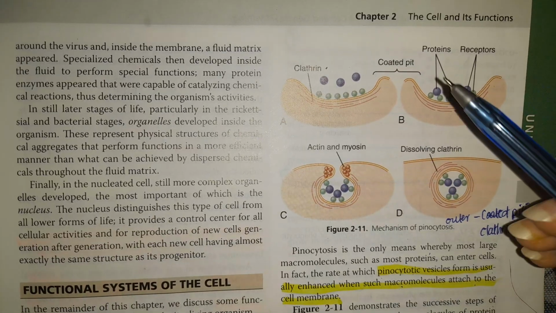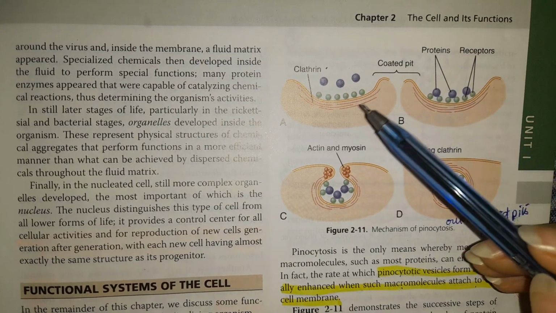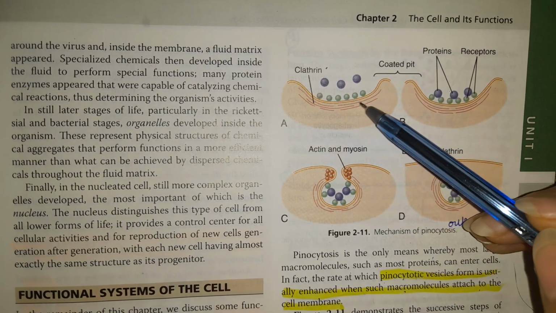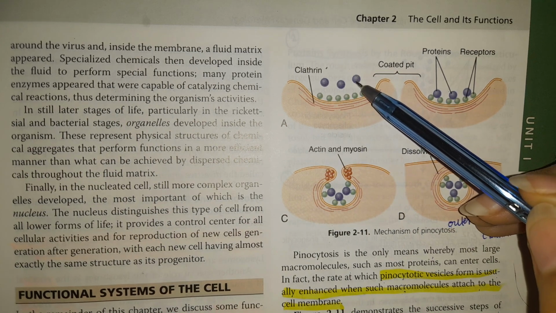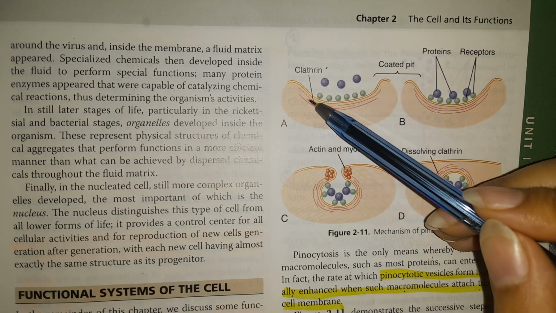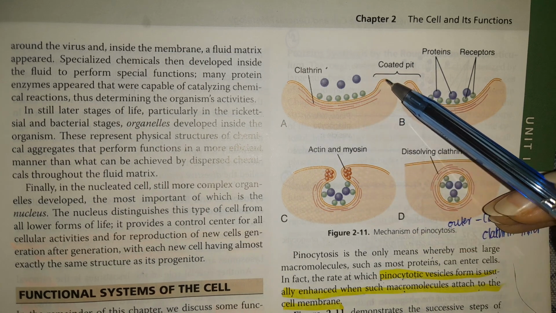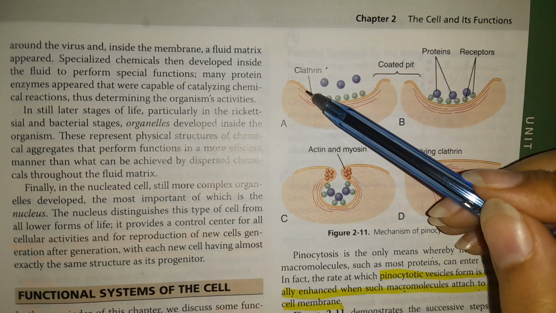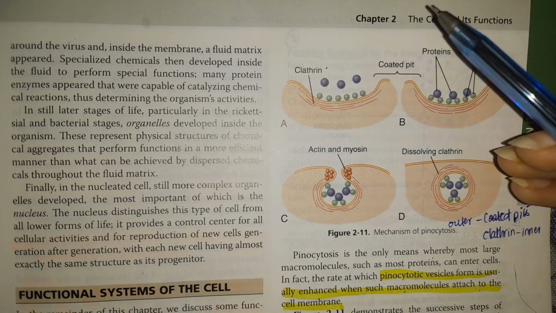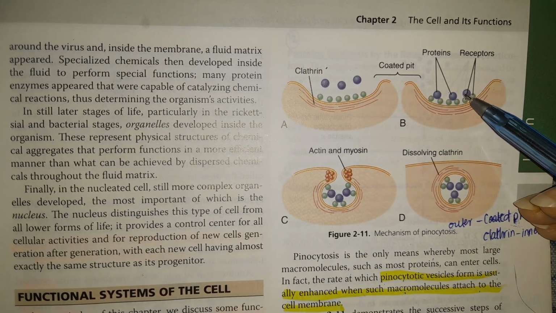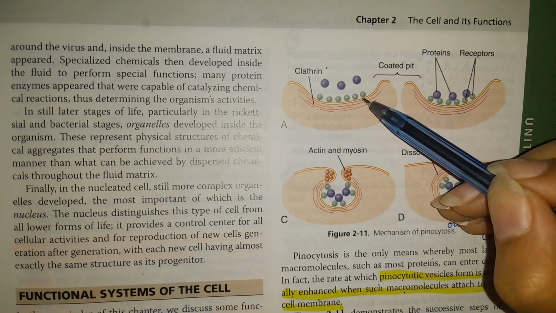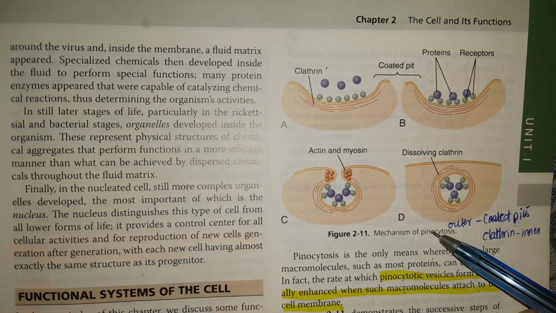So we have this diagram which is enough to explain the process. Here we have the cell membrane which has receptors attached to it, and a substance or protein which is to be attached, and these are clathrin proteins. These receptors are located inside a coated pit. When the receptors have the protein molecules attached to them, we get a process of pinocytosis.